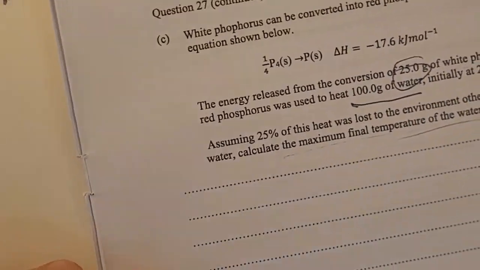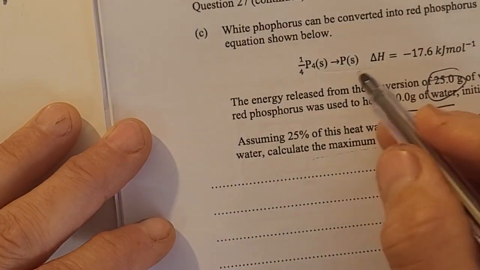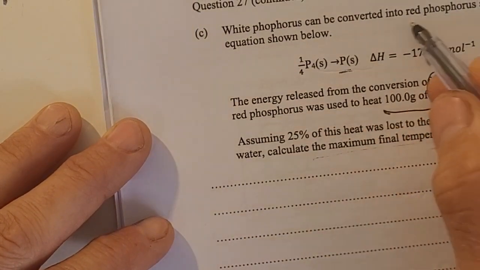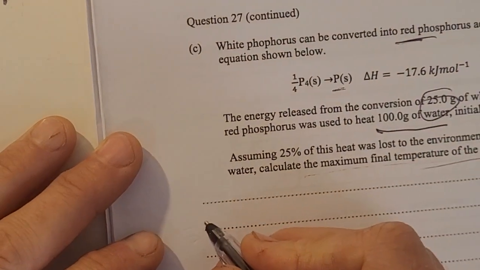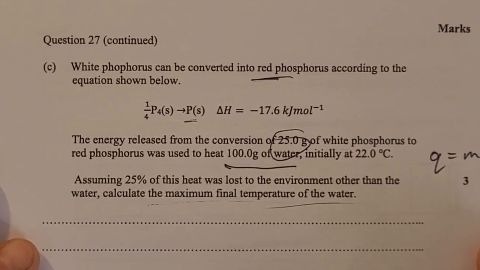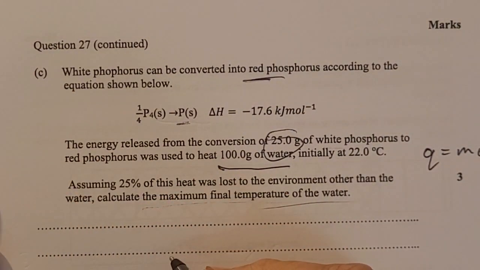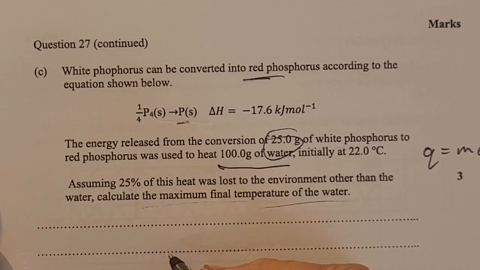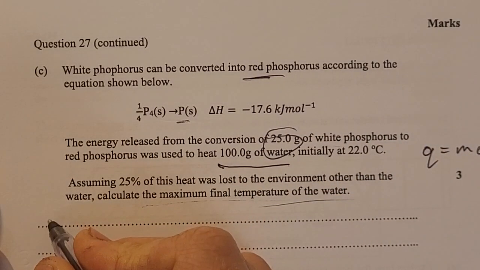We're given 25 grams. So how many moles? Because this is for 1 mole of red phosphorus. Let's calculate the moles of white phosphorus we have.